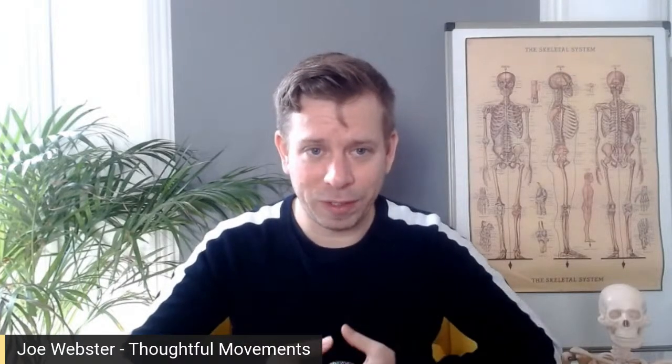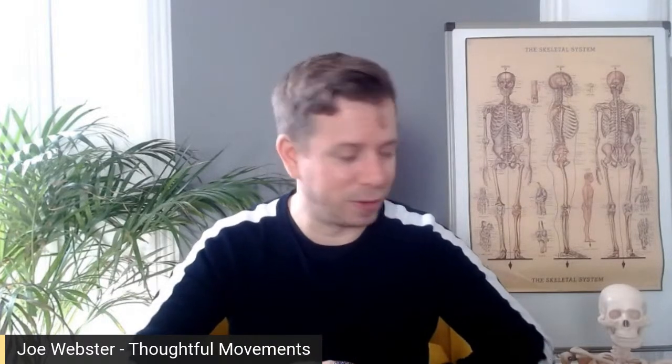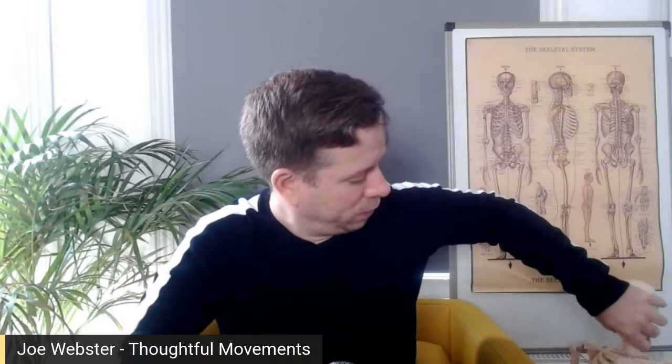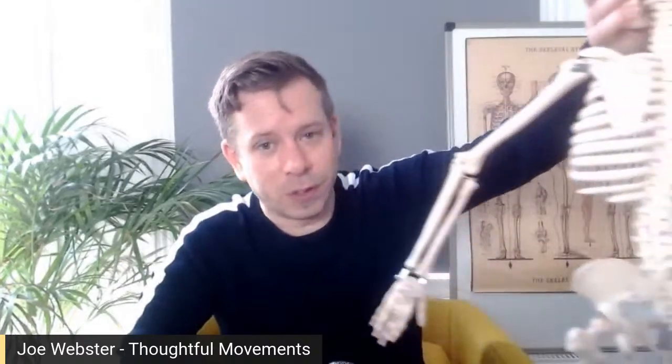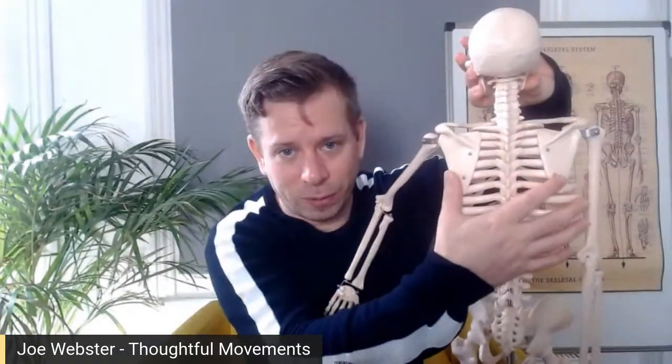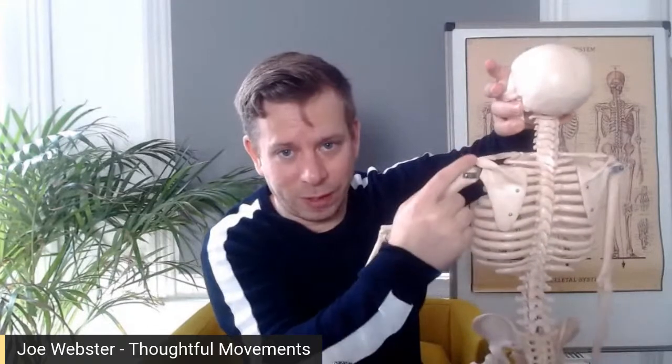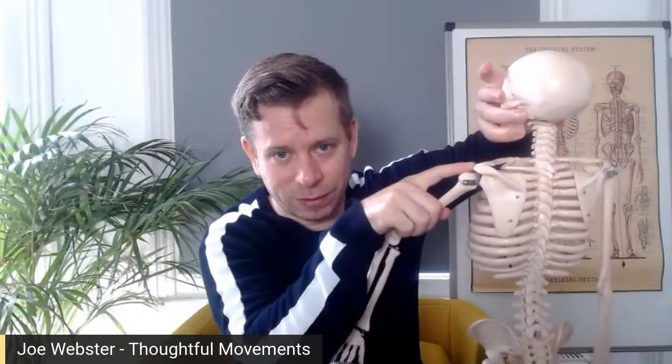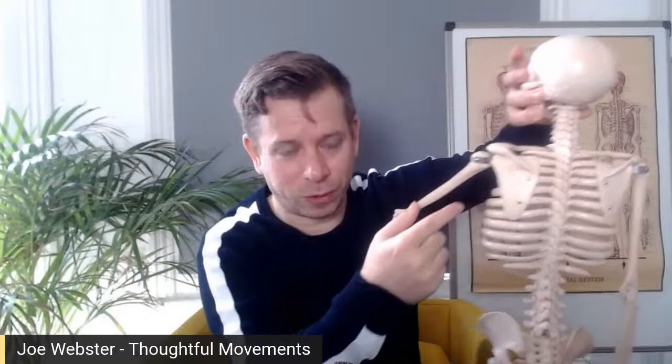Great. And then feel back behind you into the shoulder blades, and the shoulder blades are, here's my little guy, these two bones here that join in with the shoulder. Okay, so the shoulder structure includes the shoulder blades.